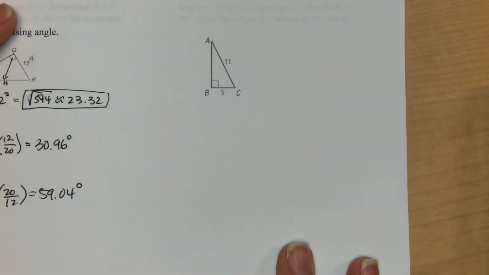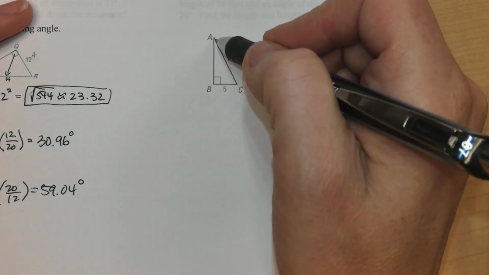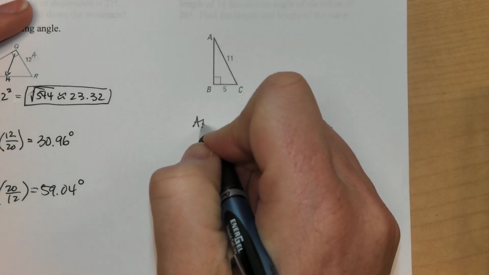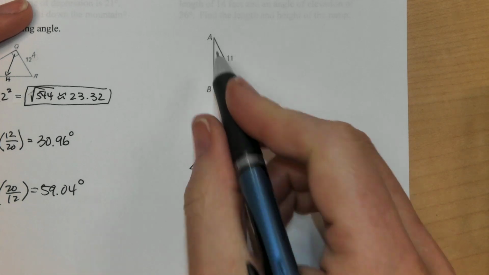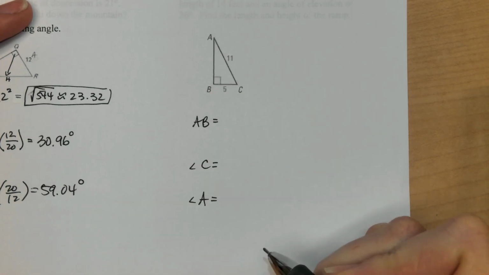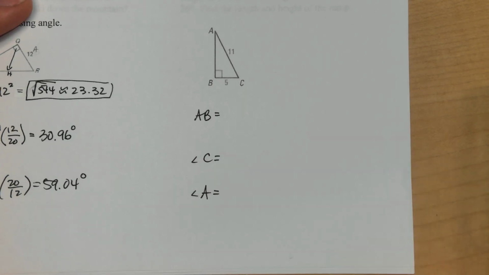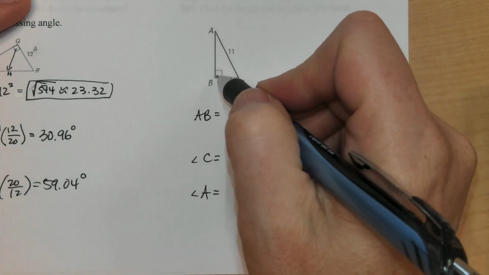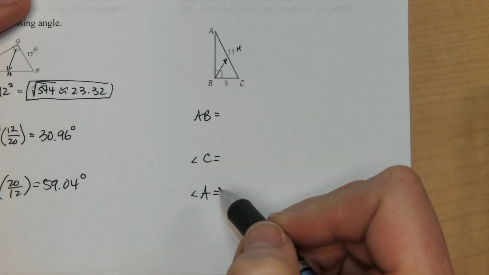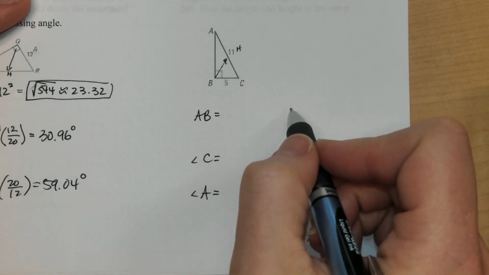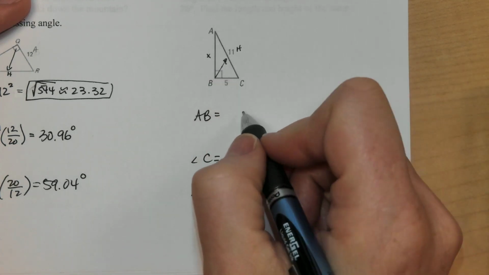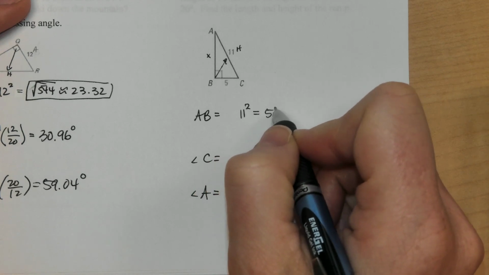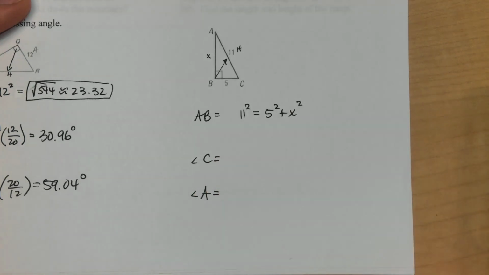One more to go. So the side that I'm missing is AB. I don't know that one. I don't know angle C. And I don't know angle A. So those are the three things I need to find in this triangle. I do know right away that I can identify 11 as the hypotenuse. So when I come here to do my Pythagorean's theorem, we can just put an X there. The hypotenuse will be by itself, and the other two sides together.